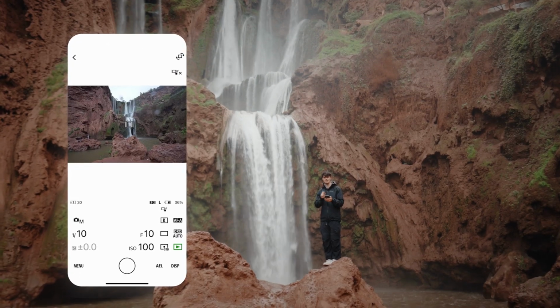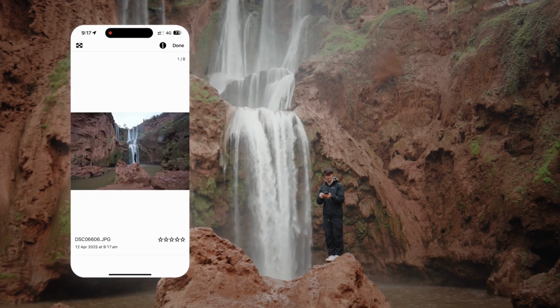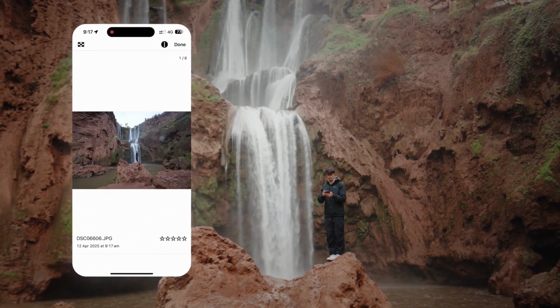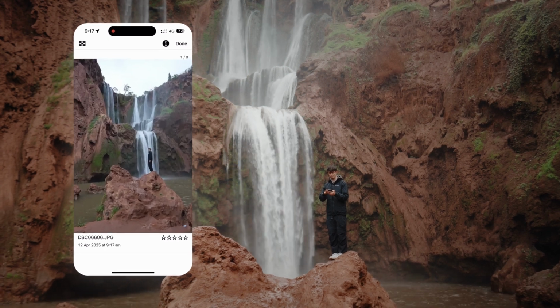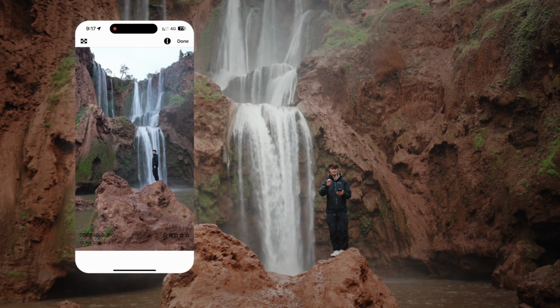Now let's go into playback. So we're gonna, bottom right-hand corner of the screen, go on the little green play button, and we're gonna look at the photo here. So it shows in-app a little JPEG photo, a little example of the shot. I'd say that looks super clean.